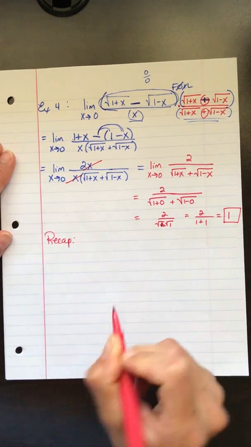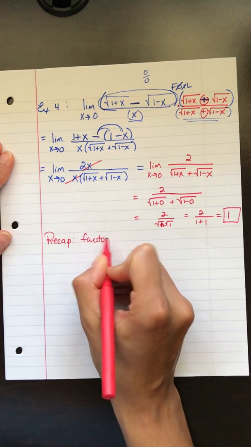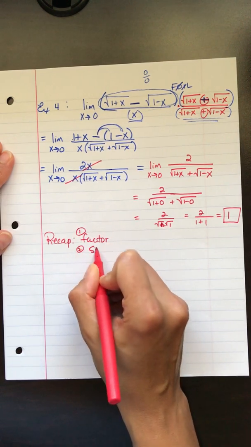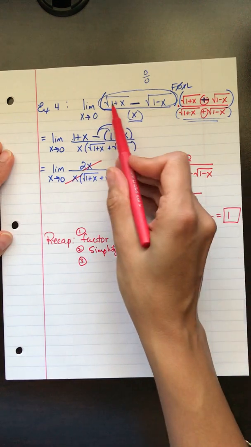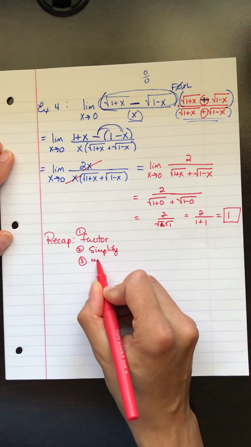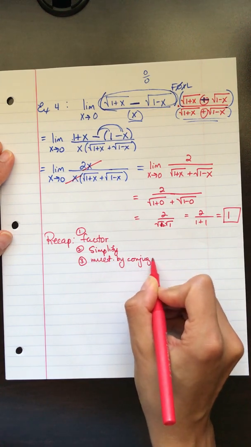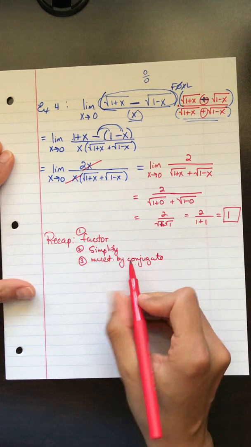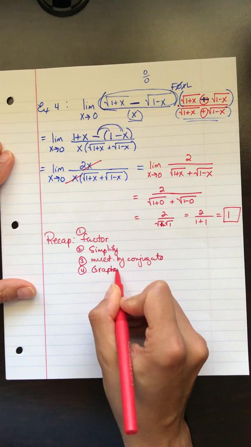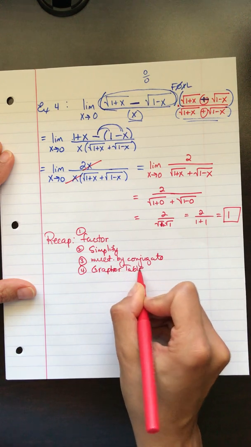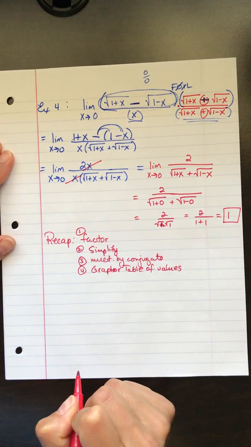Okay, so basically just a recap. If direct substitution doesn't work, you can try factoring, simplifying. Usually with rads, multiplying by the conjugate will work. And if all that fails, you're going to have to rely on either the graph or a table of values, which we shall visit at a different time.